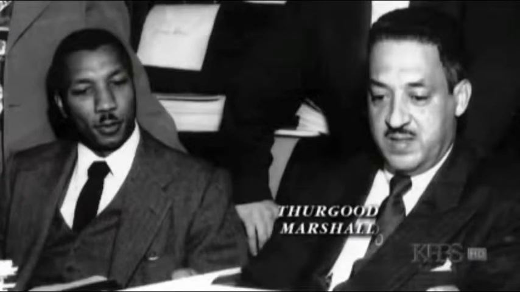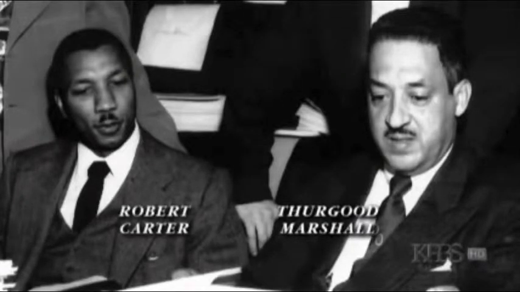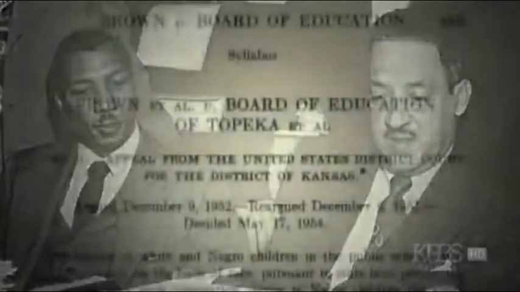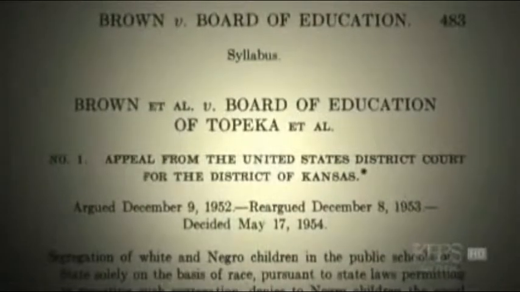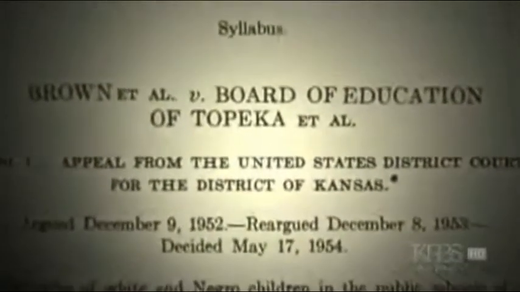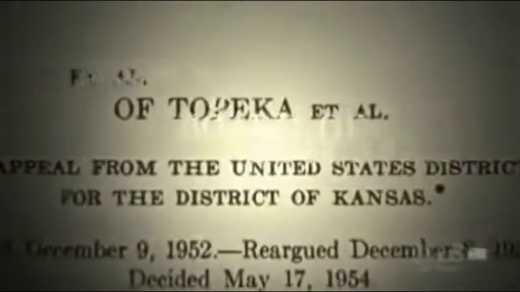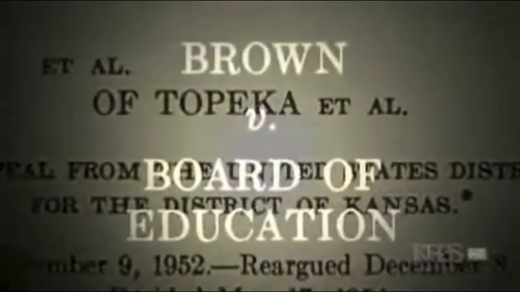Led by Thurgood Marshall and other young lawyers like Robert Carter, the NAACP Legal Defense Fund was running or aiding cases all over the country. The court picked 5 and consolidated them into one set of arguments, forever known as Brown versus Board of Education of Topeka, Kansas. As oral arguments approached, people camped outside the building to assure themselves a seat in the courtroom.